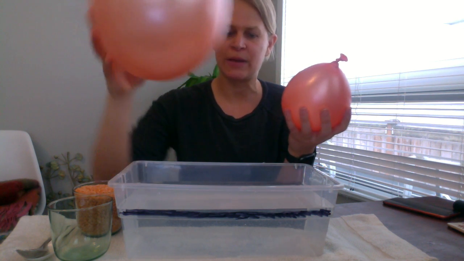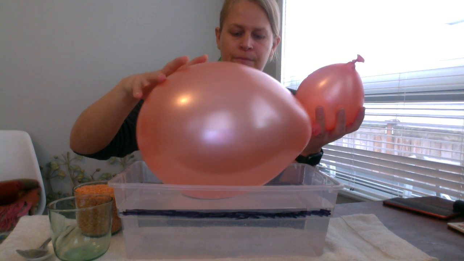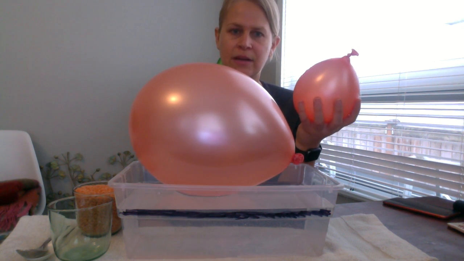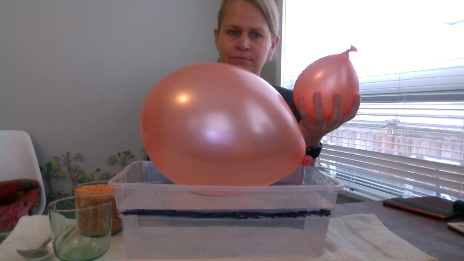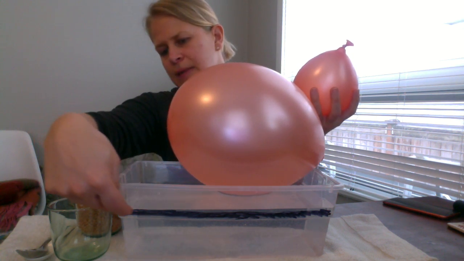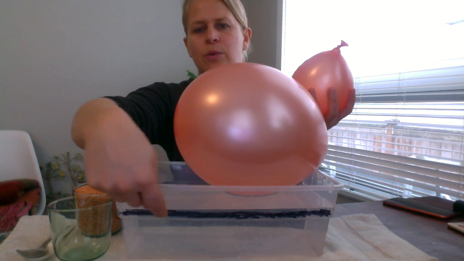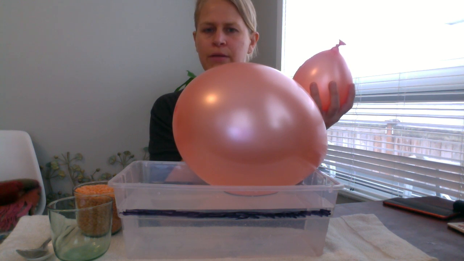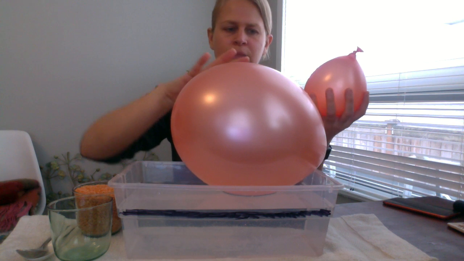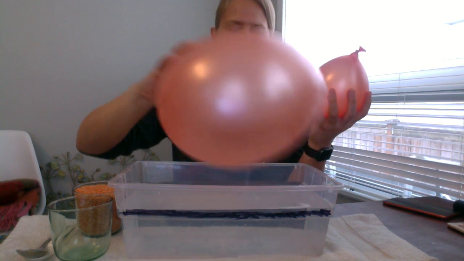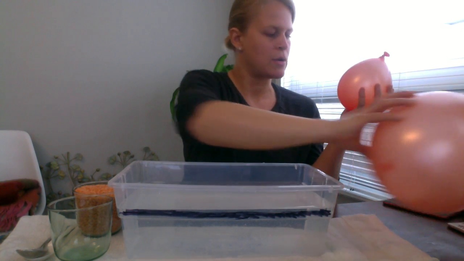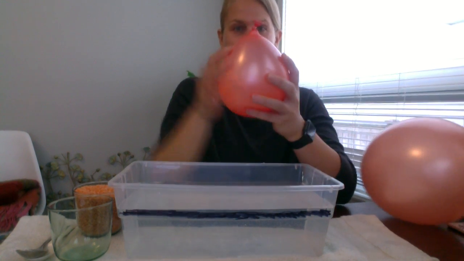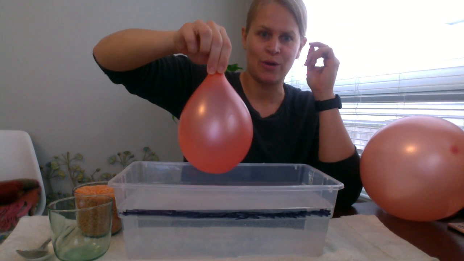Let's watch what happens when I put the big balloon in the water. Does it sink or float? It floats. Did you notice anything? I drew a black line where the water is. That's where the water stops. Did anything happen to the water when I put that balloon in? Nothing really happened to the water. Now watch and see what happens when I put this balloon in. Are you ready? Watch the water.